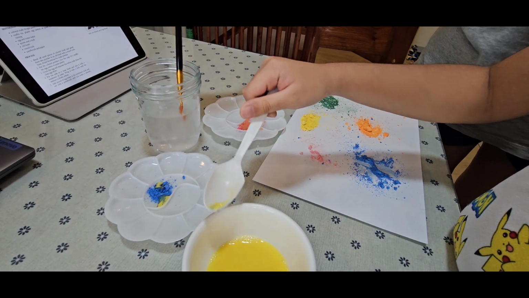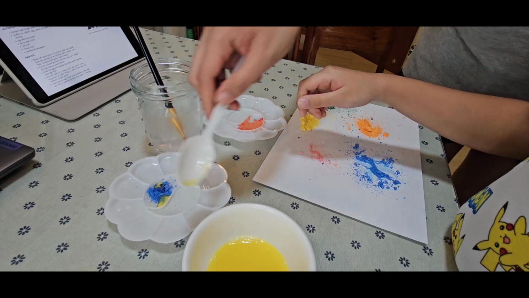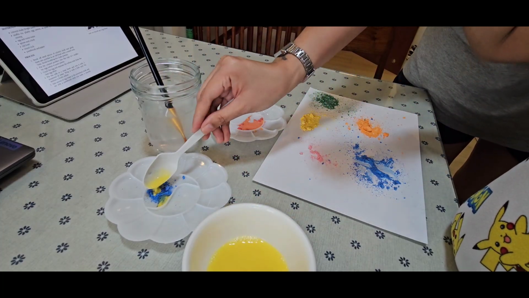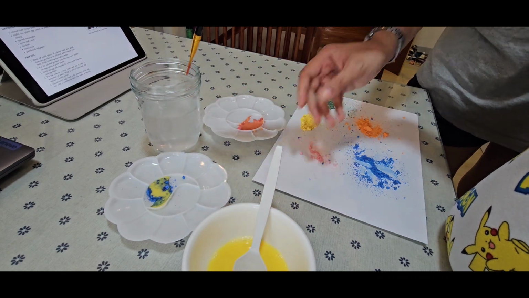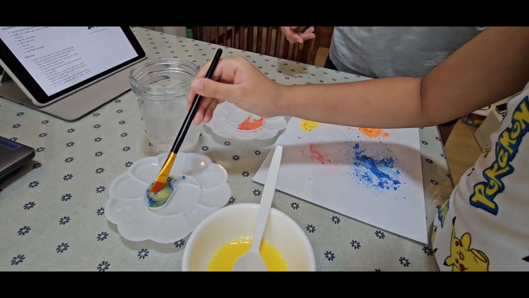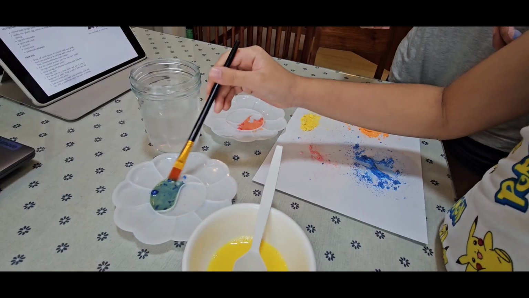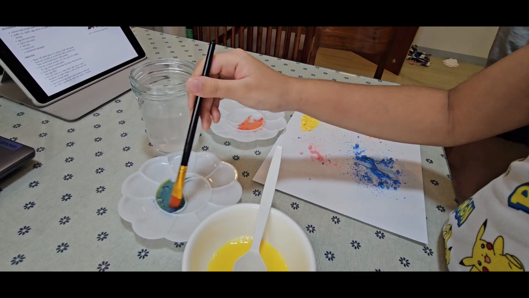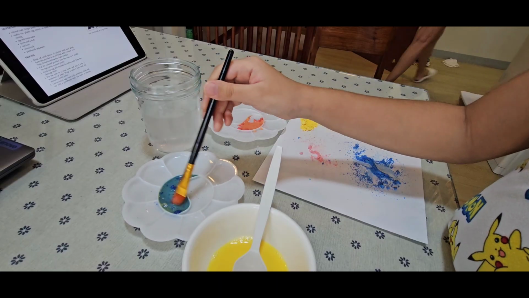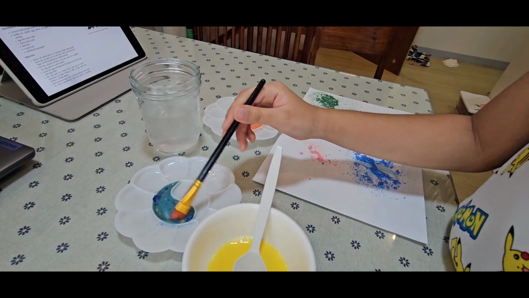So that's our egg tempera paint. Mix it. I think we're going to end up with green. Nice.